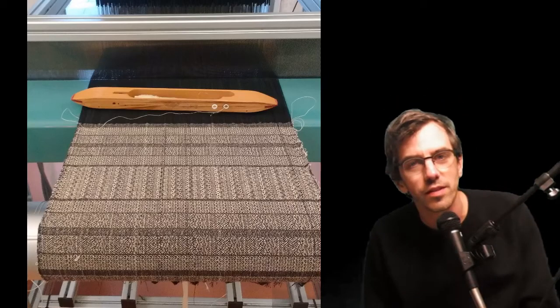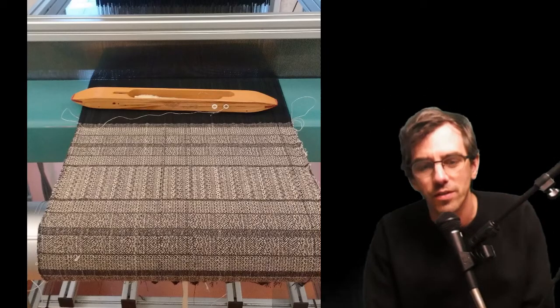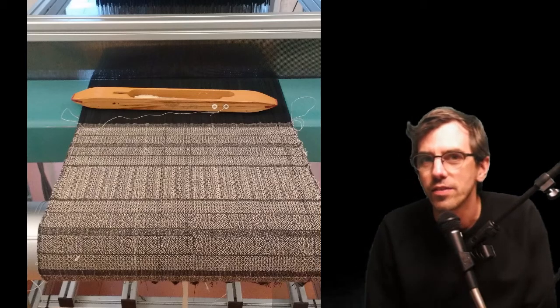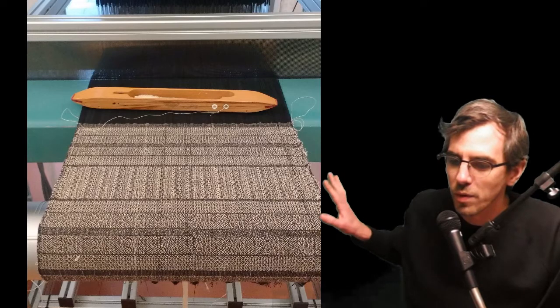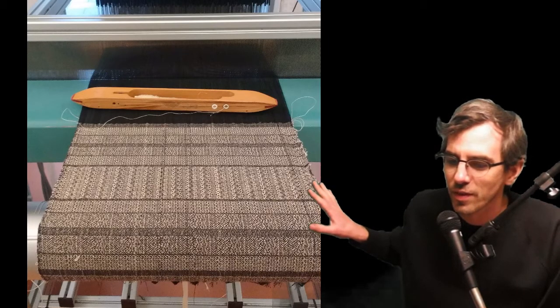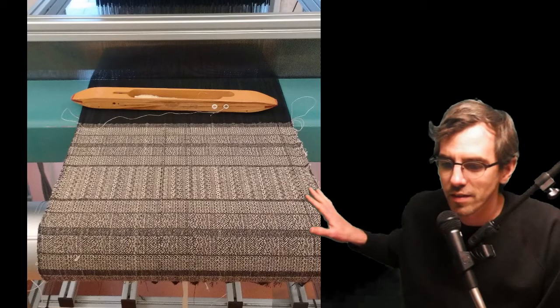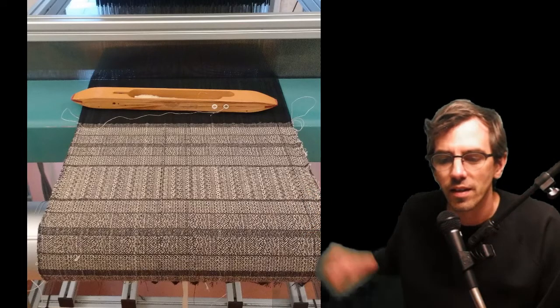Hello, it's time for another function of the week, and this week the function is weave. So this is an actual weave that I made in a textile center in Austria, in Haslach.